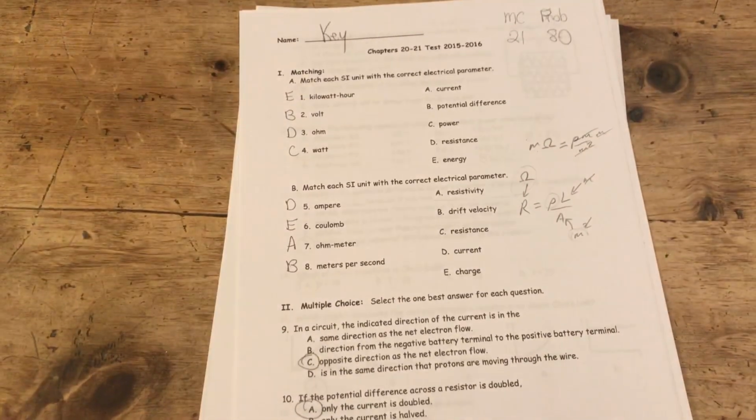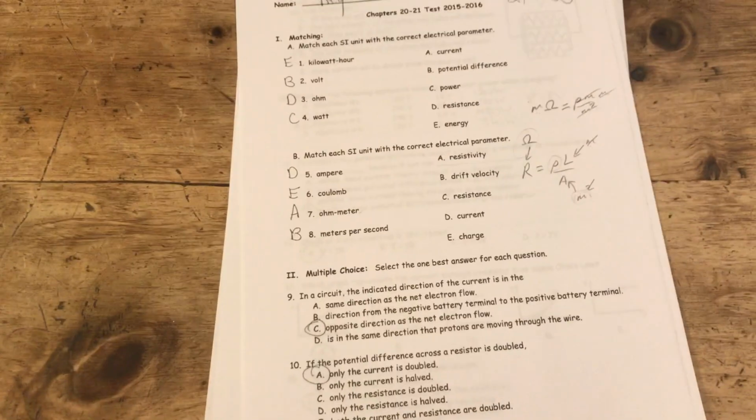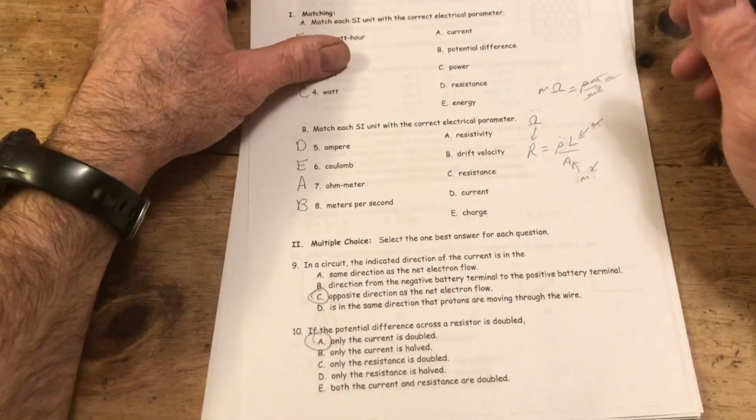Number 9. Oops. Wish there was somebody could say, hey, I can't see the bottom.